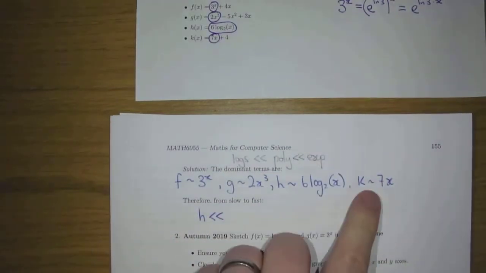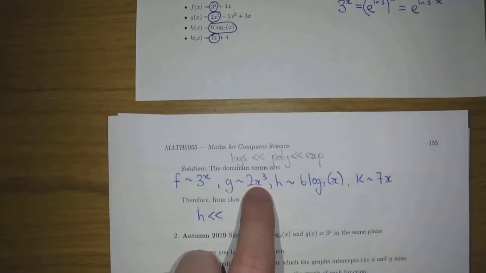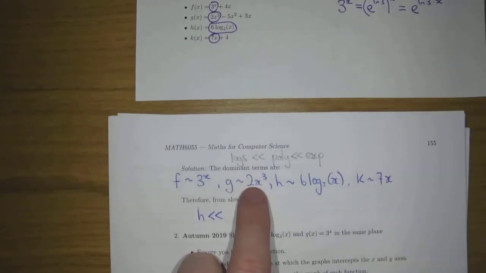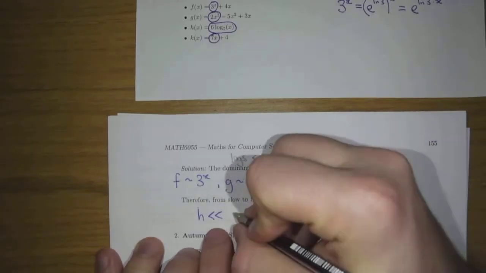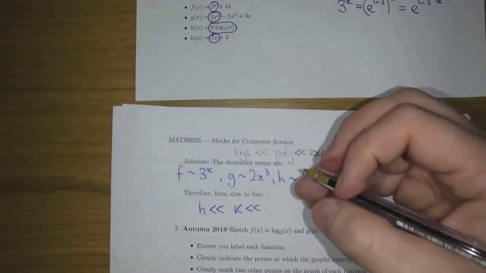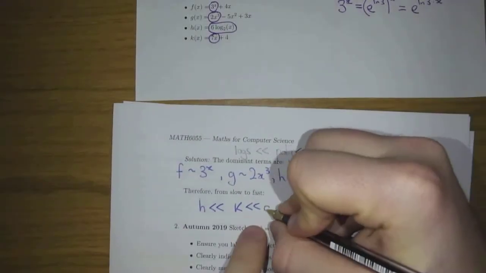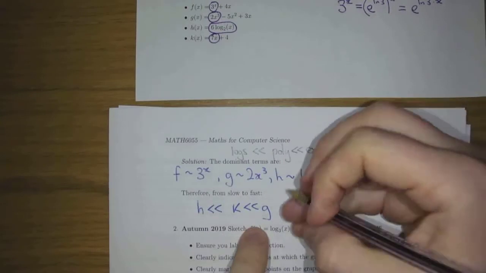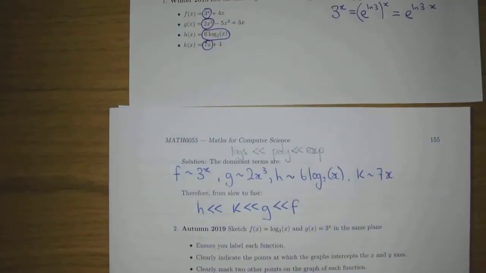Now we're looking at the polys. Now you've got 2 polys, the highest power is faster. So for small values of x, 7x is bigger than 2x cubed. As soon as x gets anyway big, 2x cubed is far bigger than 7x. So the next slowest function is k, then g. And then the fastest of all is the exponential f. So that's all you have to do there.